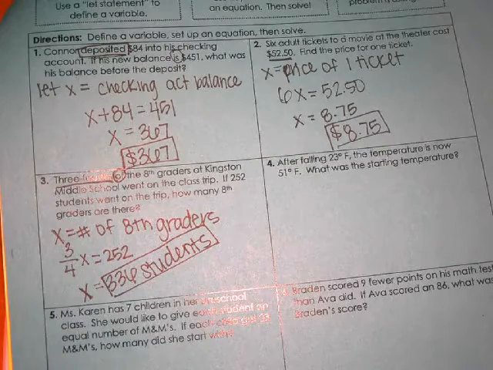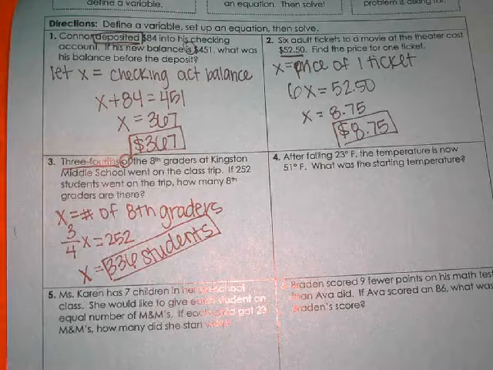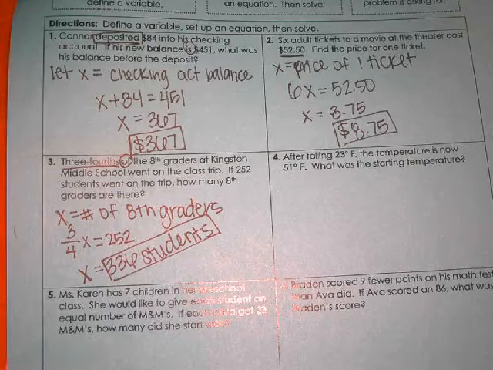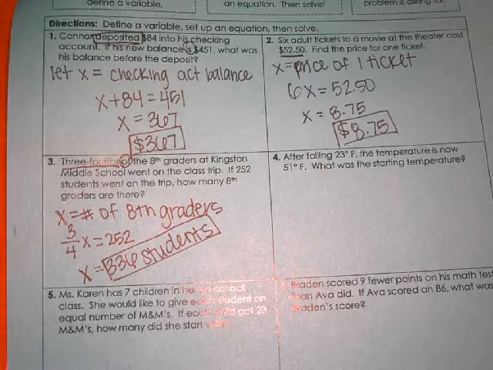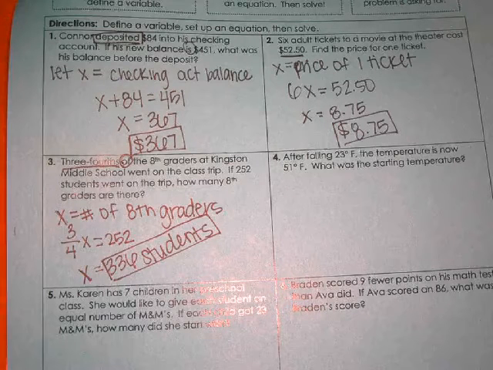Now, on that problem, let's say I got a number that was smaller than 252. Would that make sense? No. So if you ever get a number and you think, okay, my answer is 150, well, there can't be 150 8th graders if 252 8th graders went on the trip, right? So please always make sure that it makes logical sense. Questions?